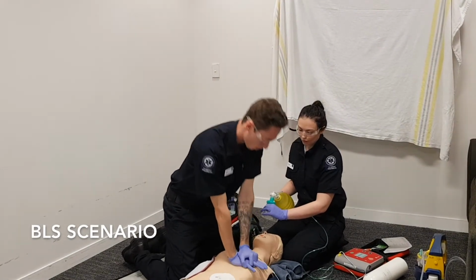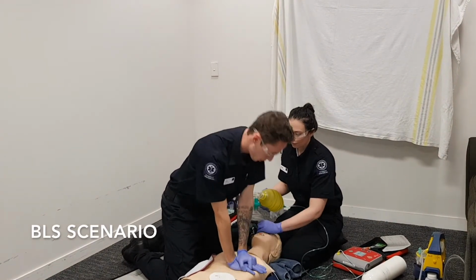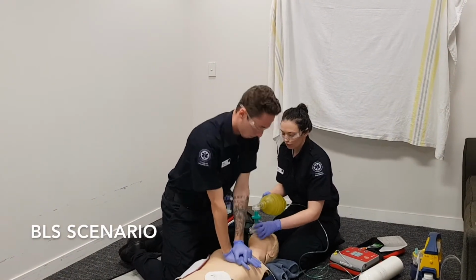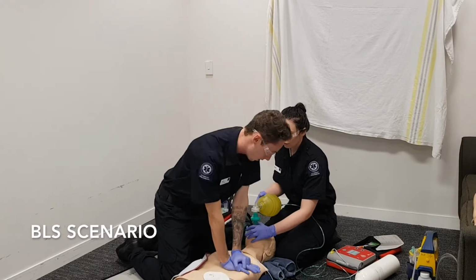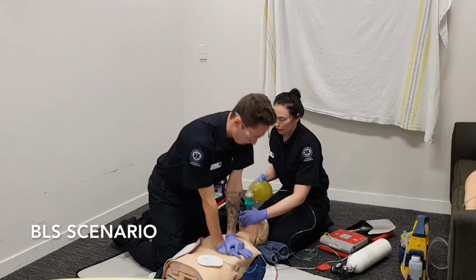So we're going to continue 100 to 120 compressions per minute, keeping the blood circulation going, about two thirds of the chest.